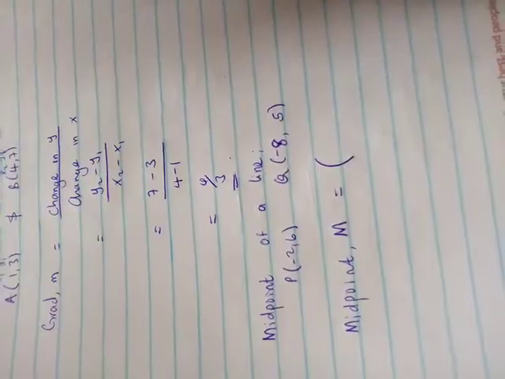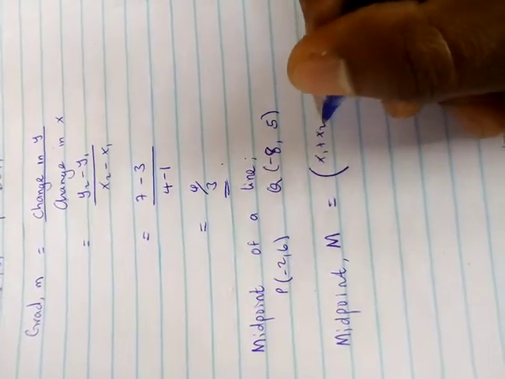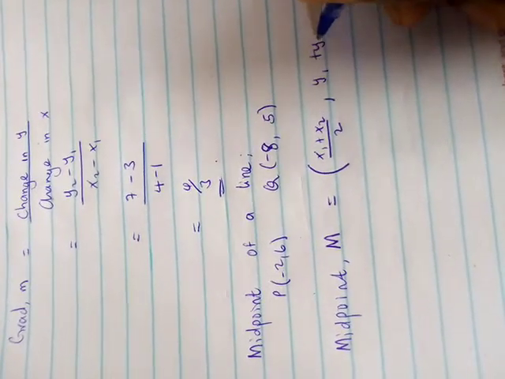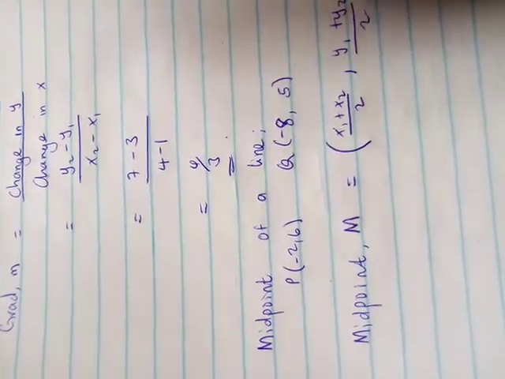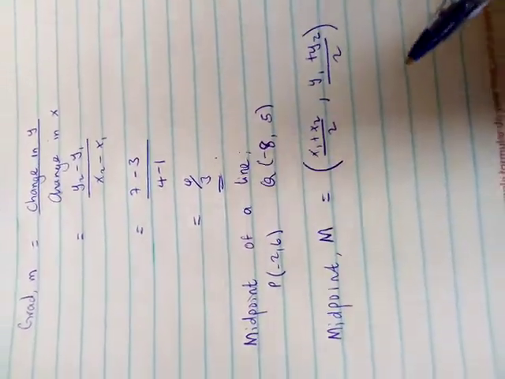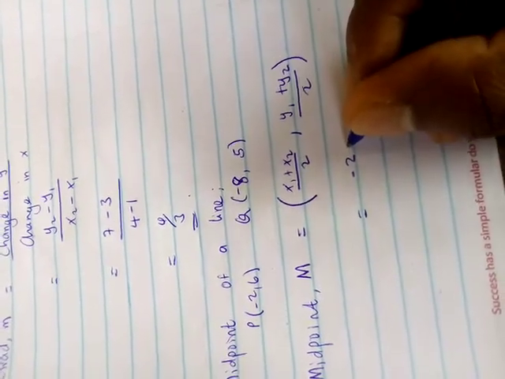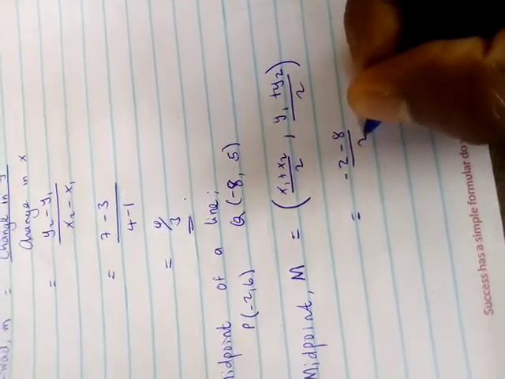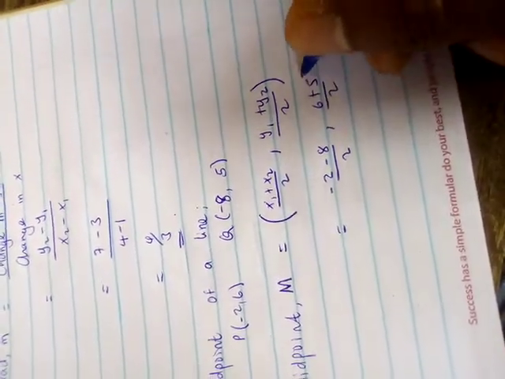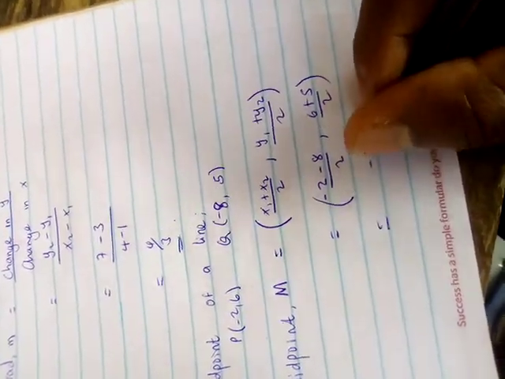The midpoint is a coordinate. You get x1 add x2, divide by 2, as the x coordinate, and y1 plus y2 divided by 2 as the y coordinate. So for these 2 points, my x1 is negative 2, plus negative 8, that is minus 10, divided by 2, which is negative 5.